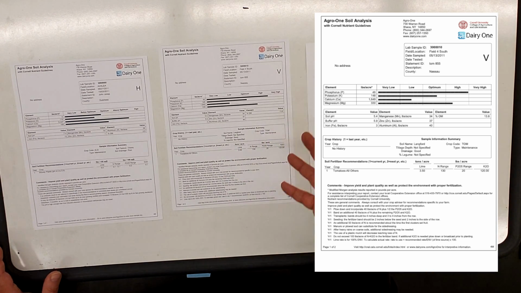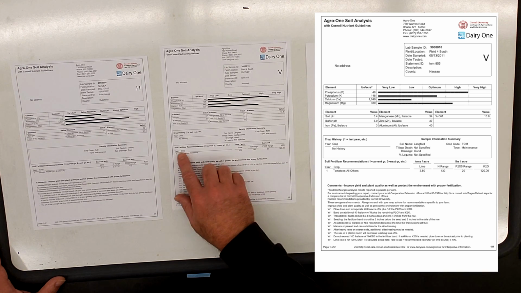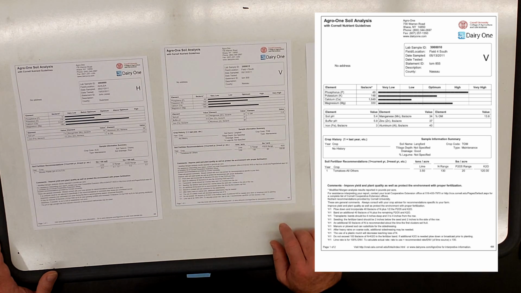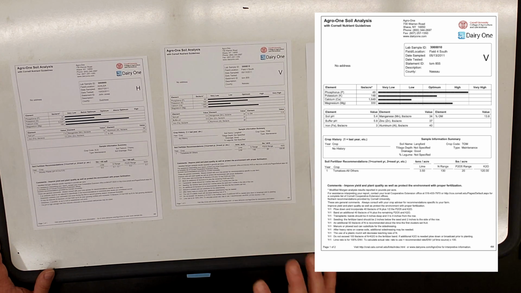And then just catching what you submitted, making sure that it's there. The next piece of information is actually the recommendations. This is where they're going to tell you how much X, Y, and Z, or nitrogen, phosphorus, and potassium, as well as potentially liming agents, you need to put on this field for optimum growth.